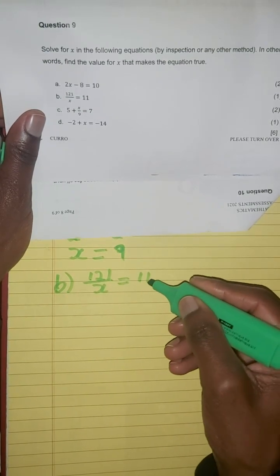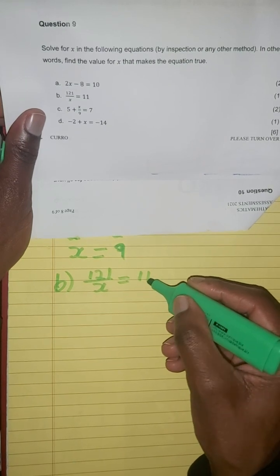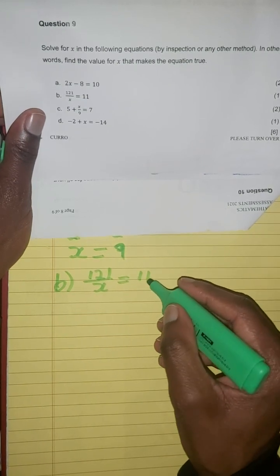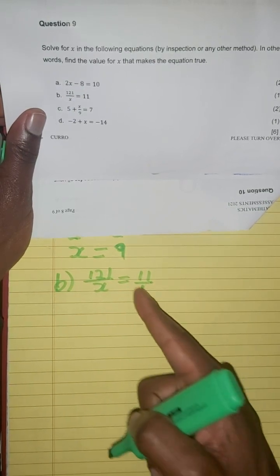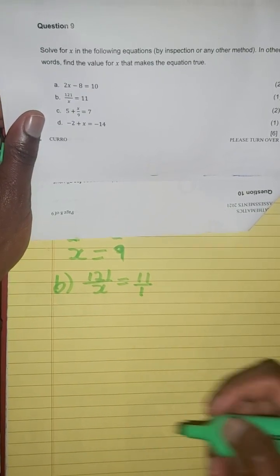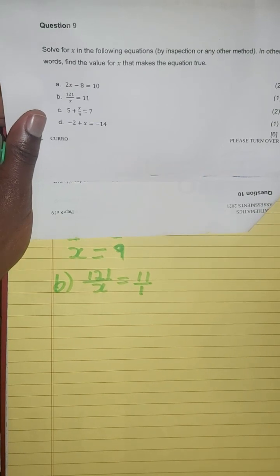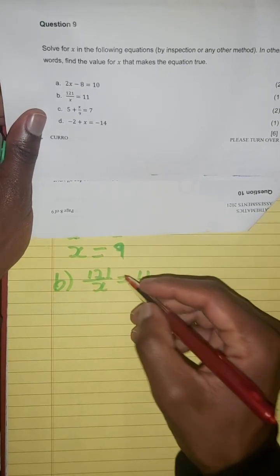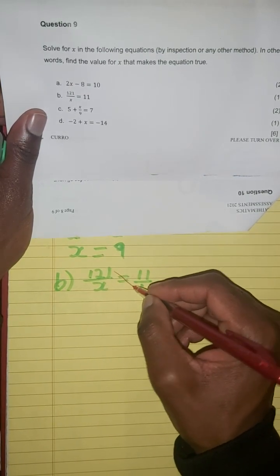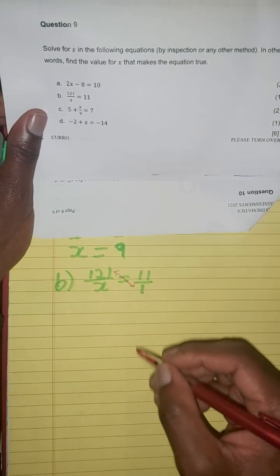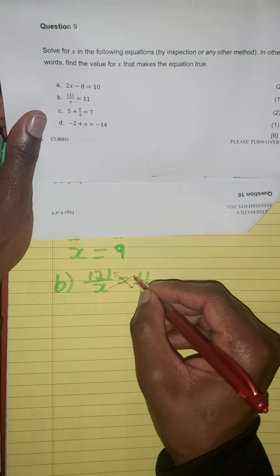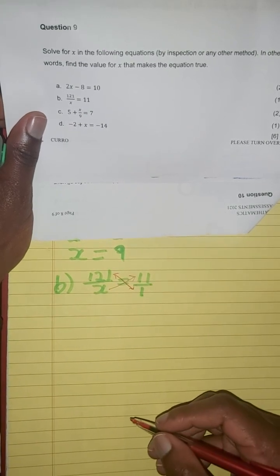If I have a constant like this, I have to turn this one into a fraction as well. So I simply divide it by 1, and it's now a fraction. And then from here, I'm going to cross multiply. I will say that this 121 will be multiplied with 1, and then this x will be multiplied with 11.